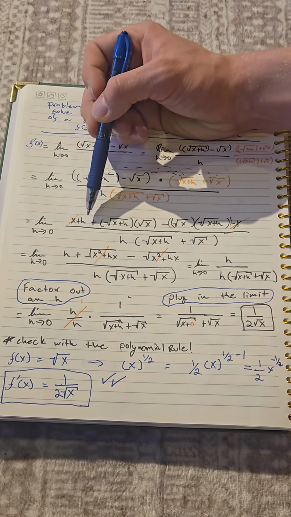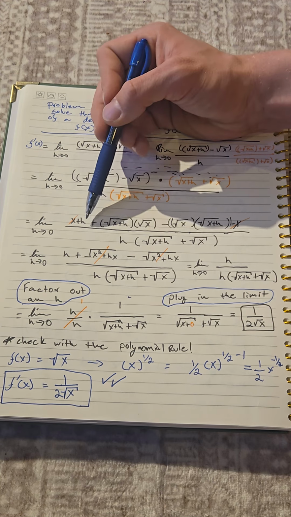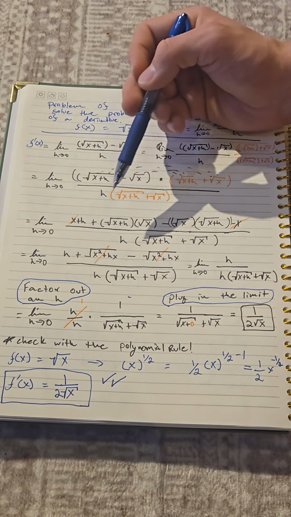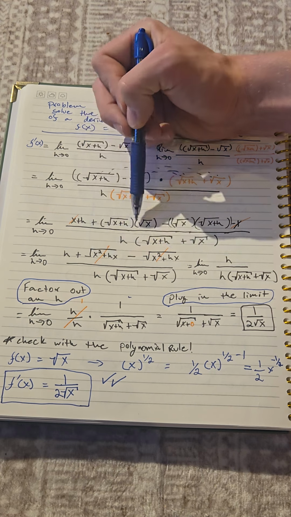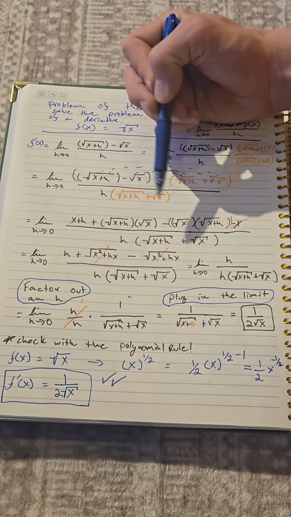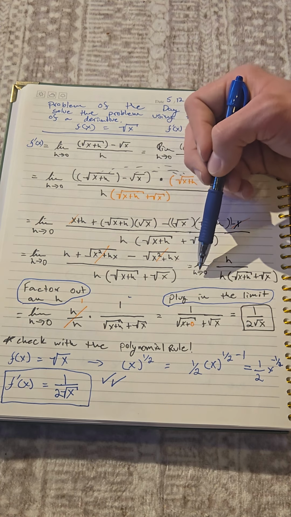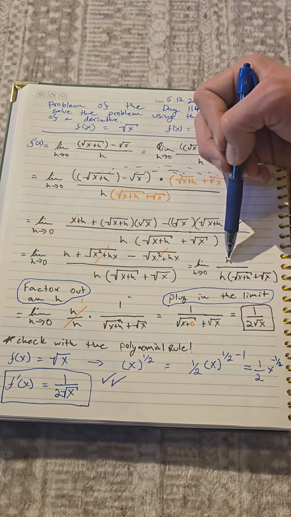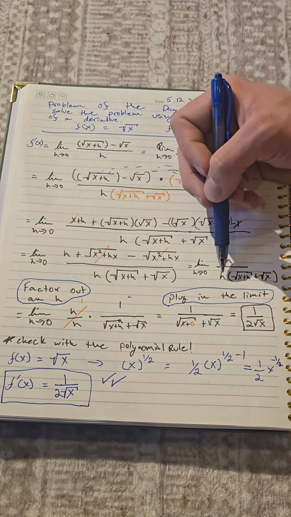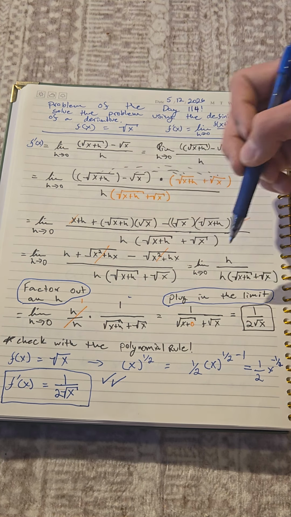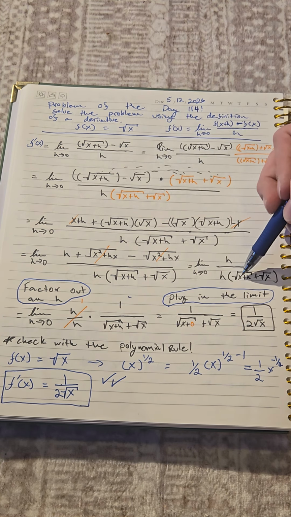And then we'll end up foiling out and combining like terms. So the x's cancel, and then these two terms cancel as well. So you end up with the limit as h approaches 0 of h, the only thing on top is h, over h times the square root of x plus h plus the square root of x.